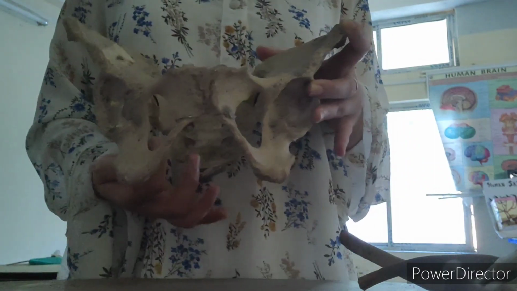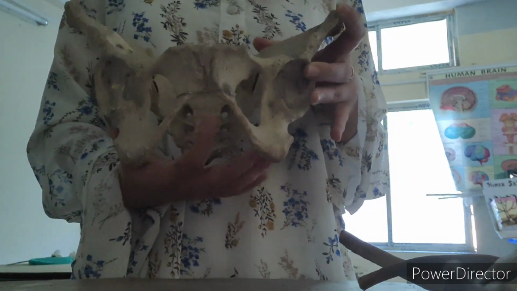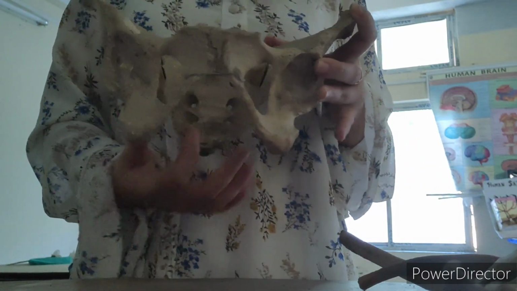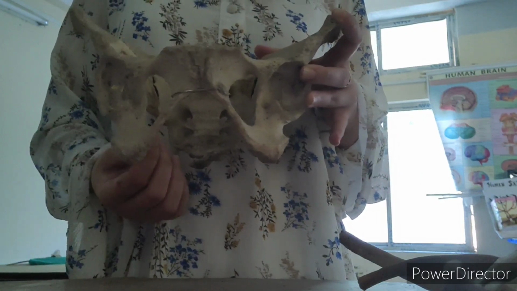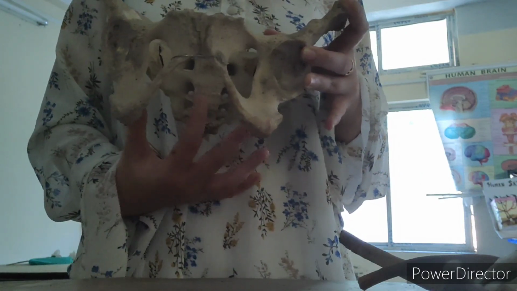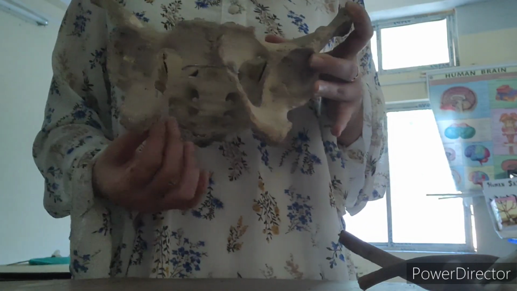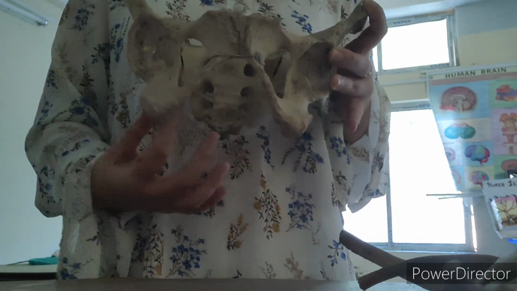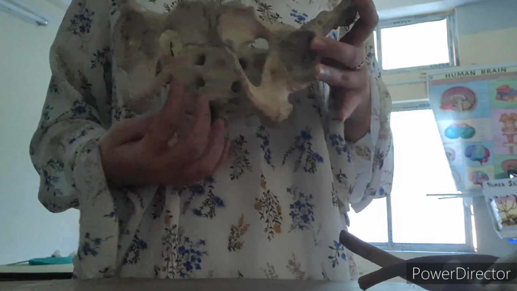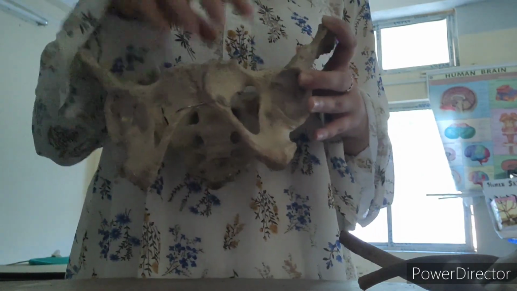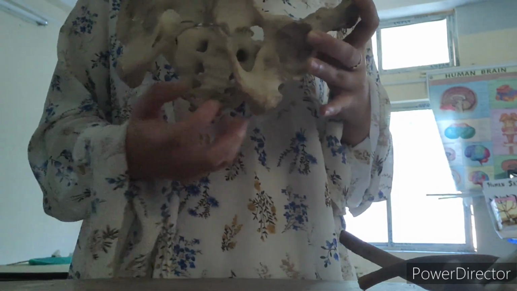The diameter between both the ischial spines is known as the bispinous or interspinous diameter, which is about 10.5 centimeters. This is the place where internal rotation takes place. This is the plane of least pelvic dimension, one of the most important dimensions of the female pelvic cavity, because this is the level where the internal rotation of the head of the fetus occurs.